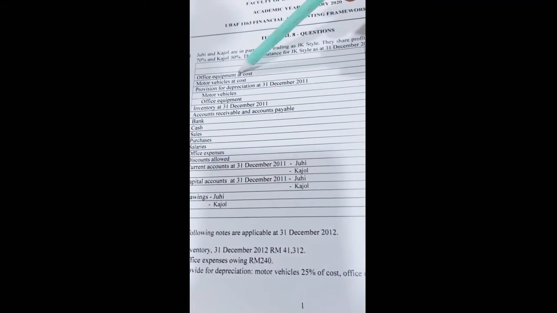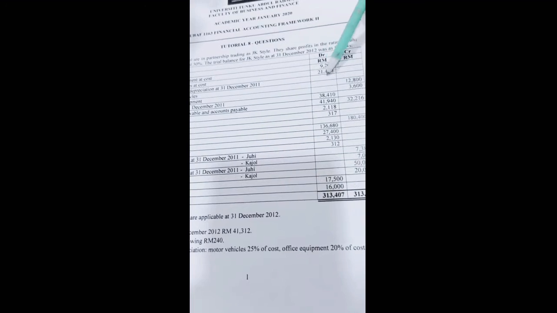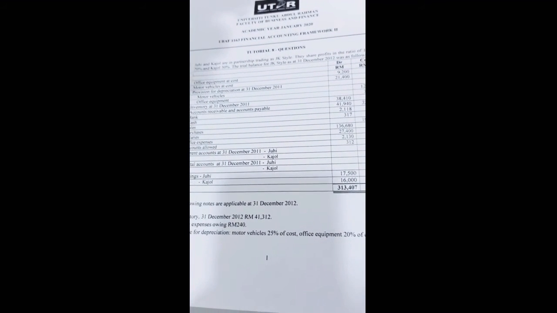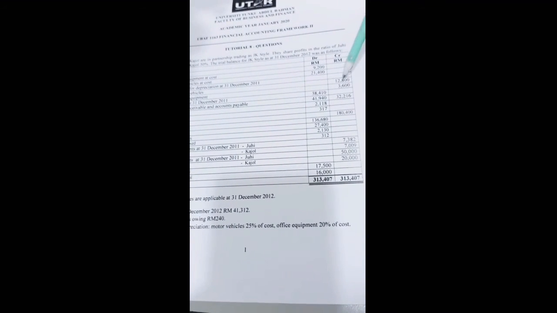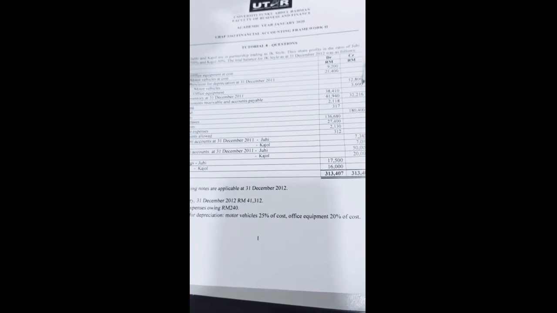Accumulated depreciation was given, for example, for motor vehicle is 12,800, and for office equipment 3,006. This is accumulated. For that particular year, 25% of cost, and office equipment 20% of cost.